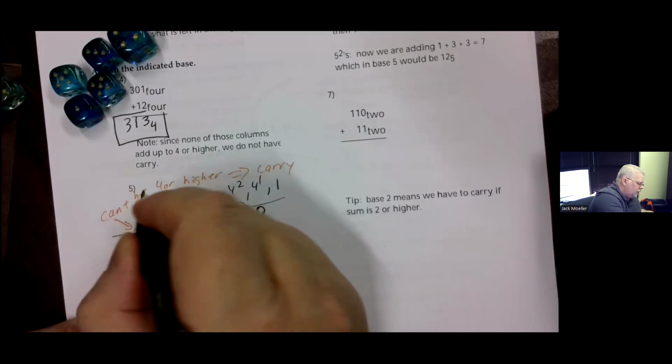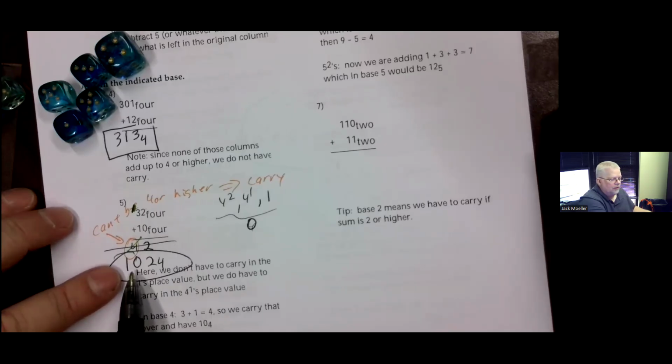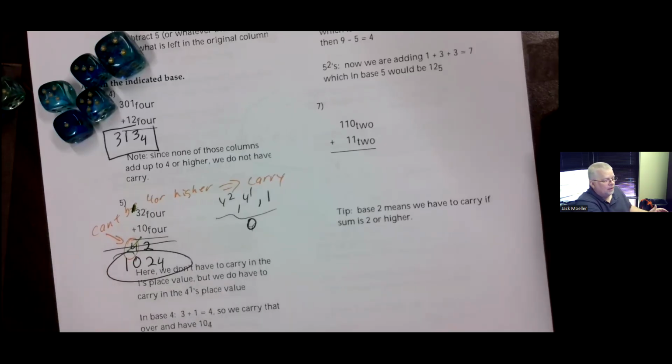It gets a little messy. I'm going to rewrite the number here. So there are 2 1s, there are now 0 4s, and then we carried the 1. So it's 102 base 4. So basically a 4 becomes a 10 in base 4, like a 5 becomes 10 in base 5, a 6 becomes 10 in base 6, and so on. Let's just keep doing examples.